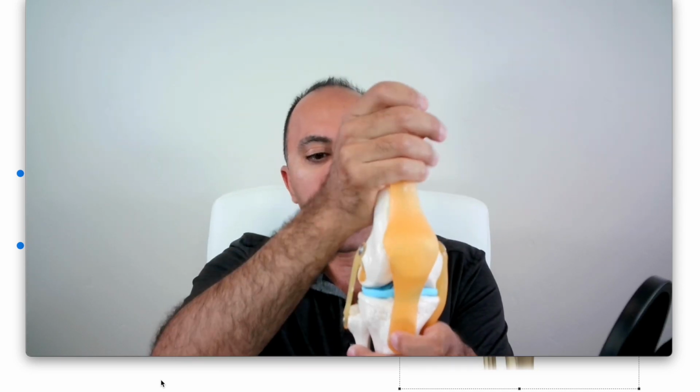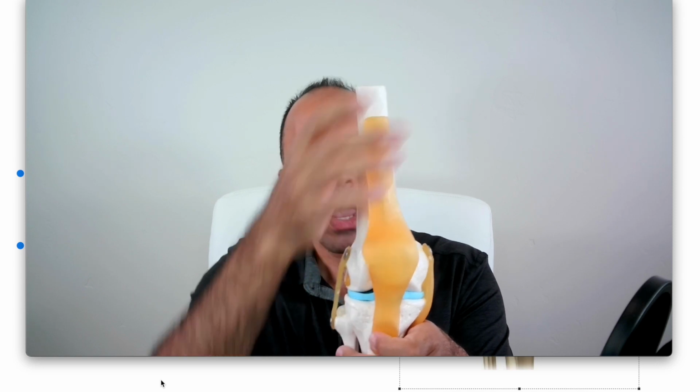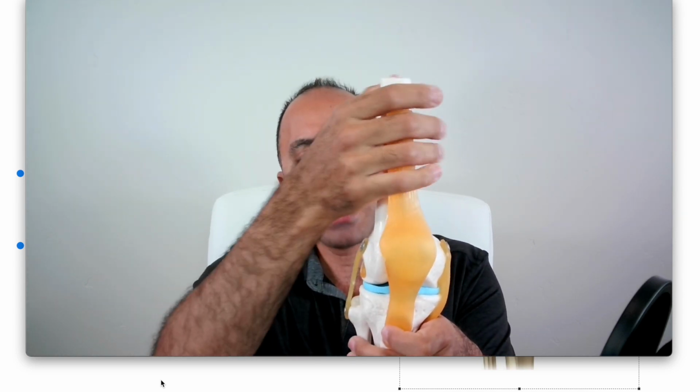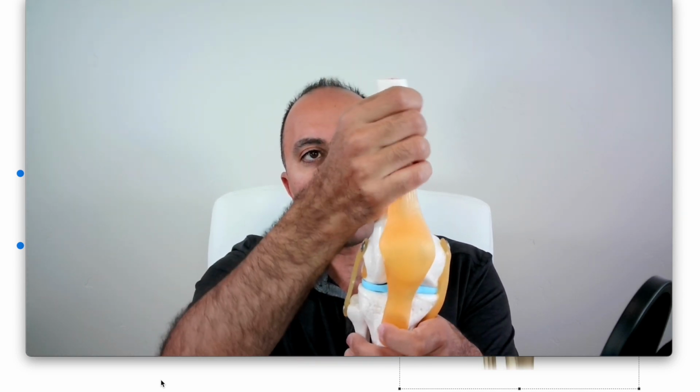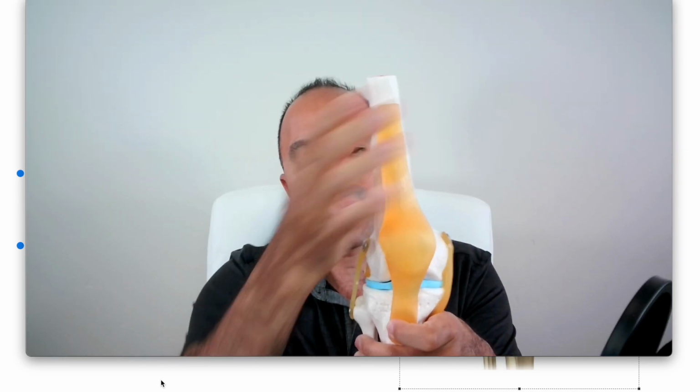So this band should be nice and loose, not tight. So when you bend your knee, the weight will be evenly distributed on both condyles of your femur here. But when you start to have IT band syndrome, it's kind of shifting everything to the outside of the leg, and you start to experience some pain in this area.